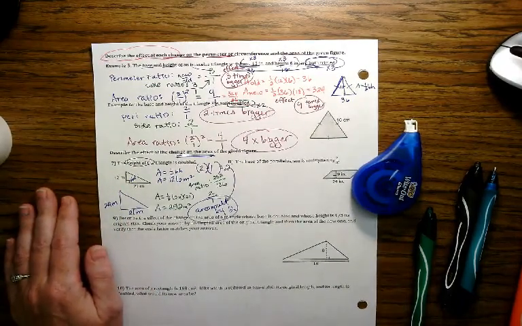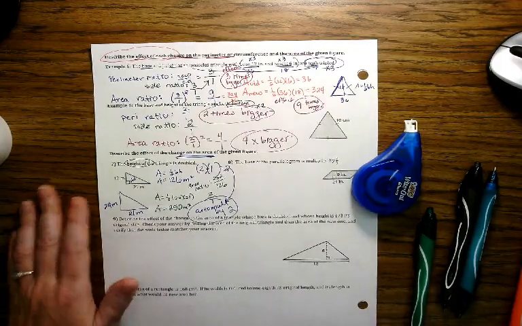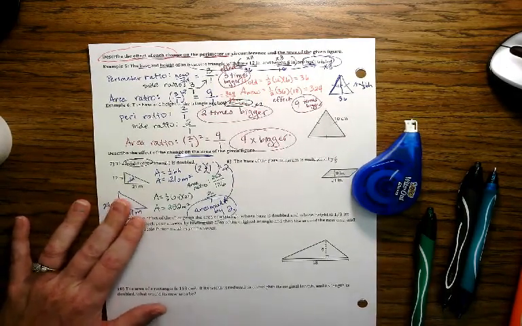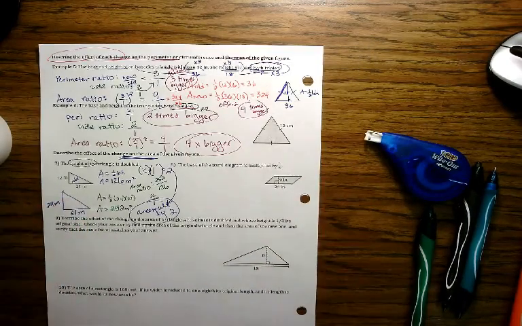Nice little shortcut, huh? We did triangles, but it works for any shape. If just one side gets changed, it's just going to change one dimension, and that's what it'll stay.